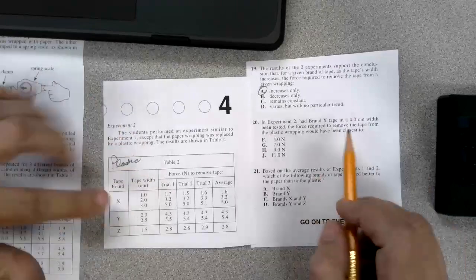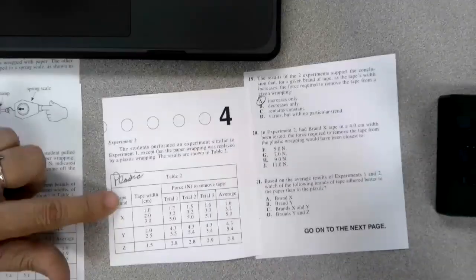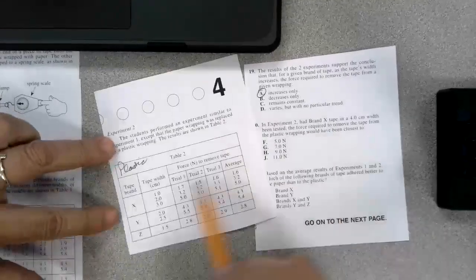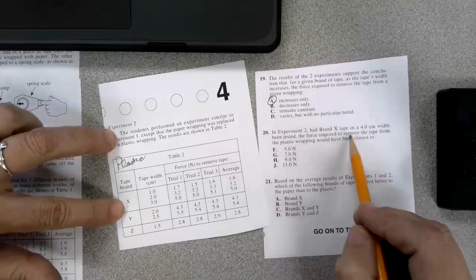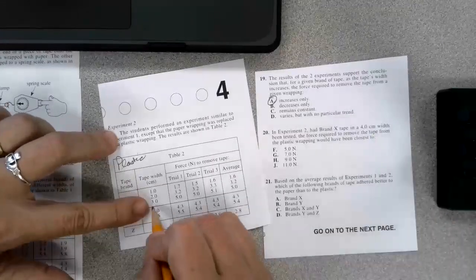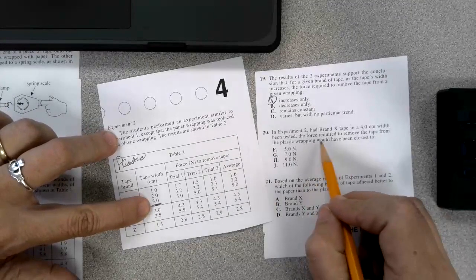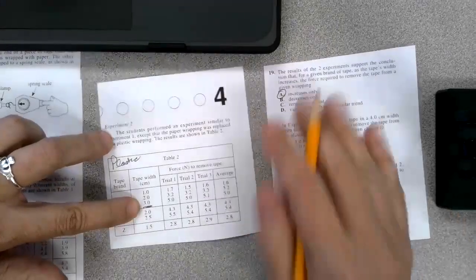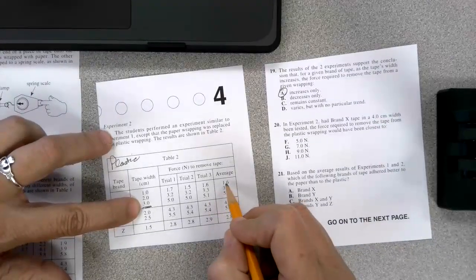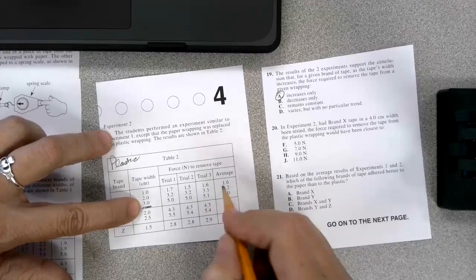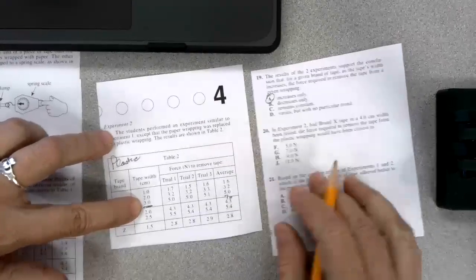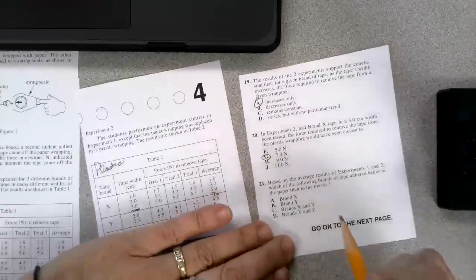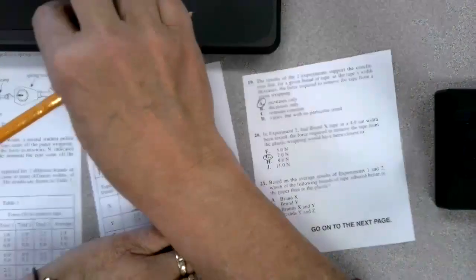Number 20. In experiment 2, so here's experiment 2, had brand X tape, here's brand X, in a 4.0 centimeter width, so that would have gone in here. Been tested, the force required to remove the tape from the plastic wrapping would have been closest to, so I'm going to figure it out before I look at my options. So 1, 2, 3, 4, 5, 6, 7, 7-ish. So something close to 7. And look, 5, 7, 9, 11. So G, 7. 7 newtons.